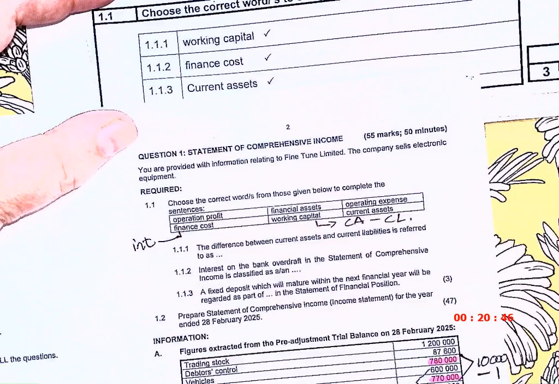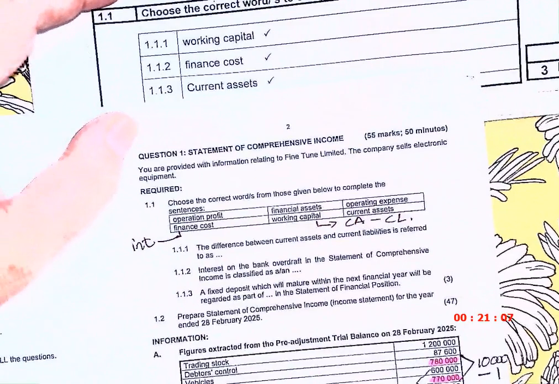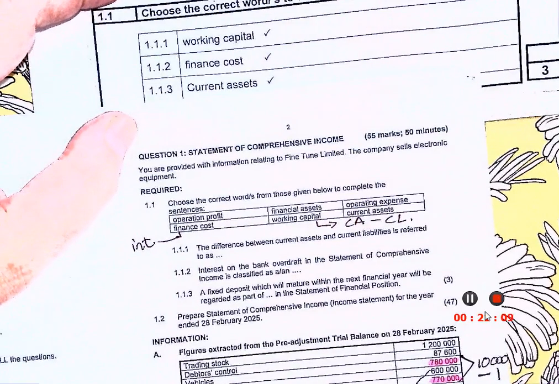Now let's see. A fixed deposit which will mature immediately. The part that matures becomes part of current assets, becomes part of cash. So they say will mature within the next year is a current asset. Can you see why I think you should have had full marks? Thank you. So let's go.